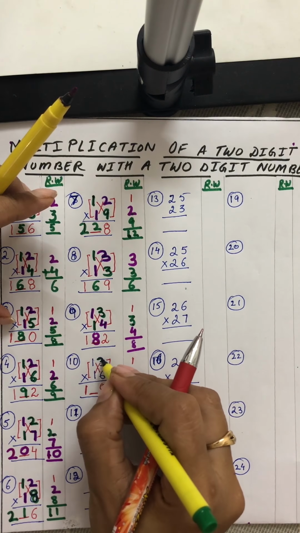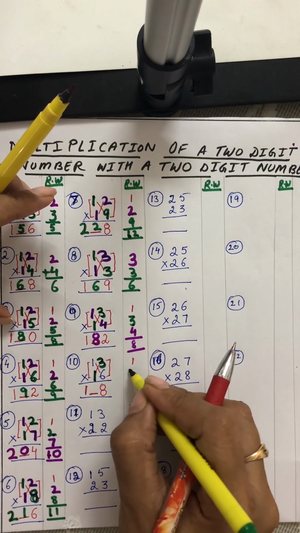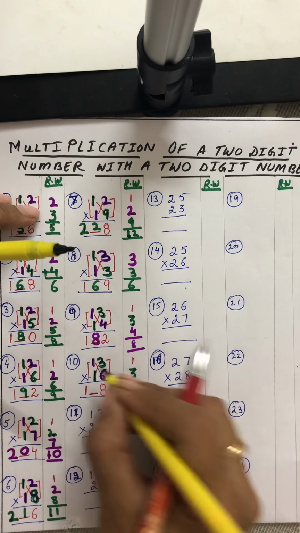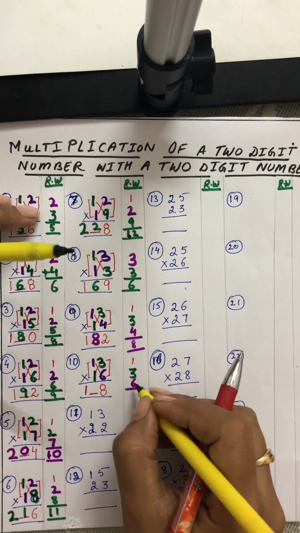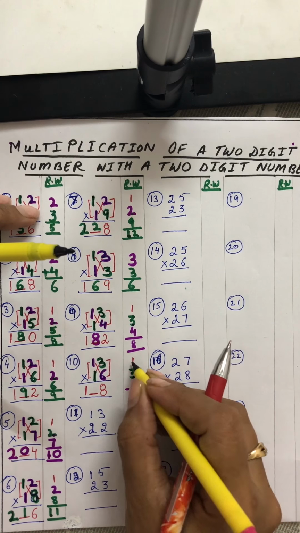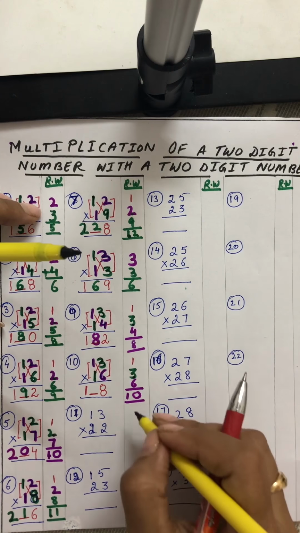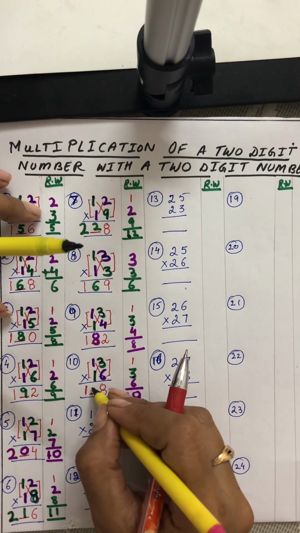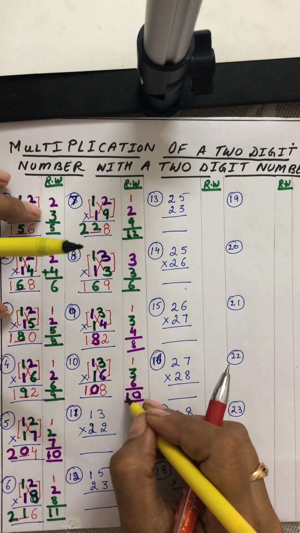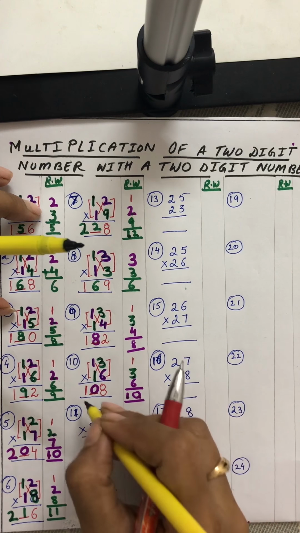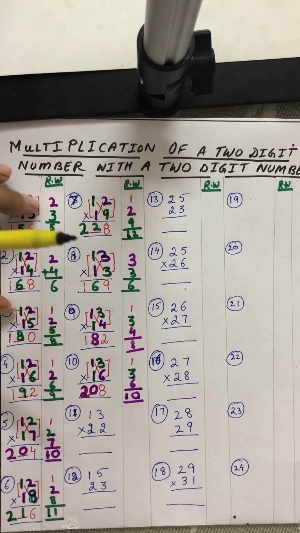So this gives me 3 into 1, which is 3. This is 6 into 1, which is 6. So I have 6 plus 3, 9 and 1, 10. Again I got a 2-digit number. Out of this 2-digit number, 0 will come here and this 1 will get added to the 1 already present here. So 1 plus 1 gives me 2.